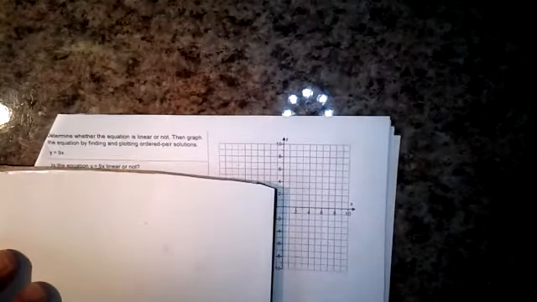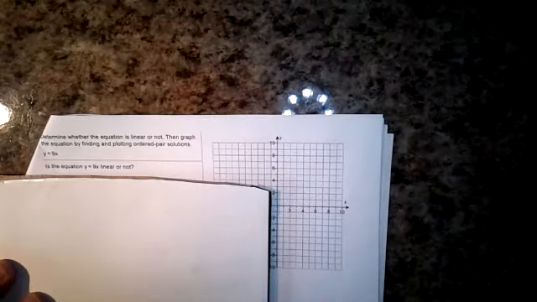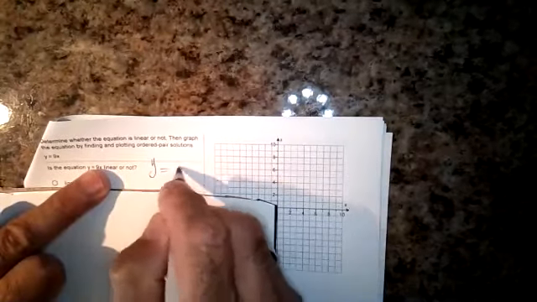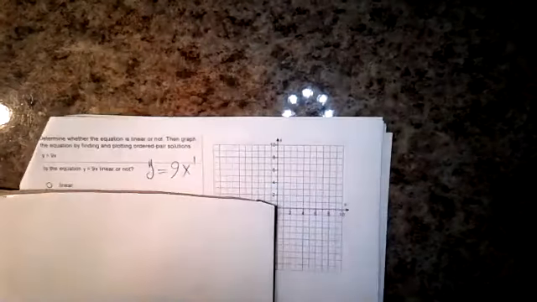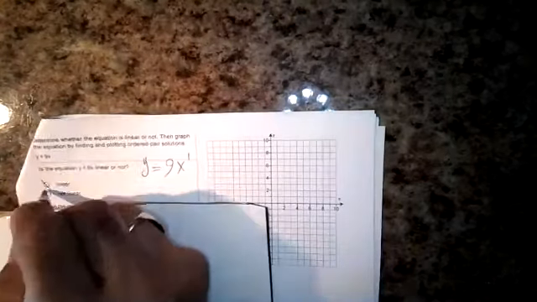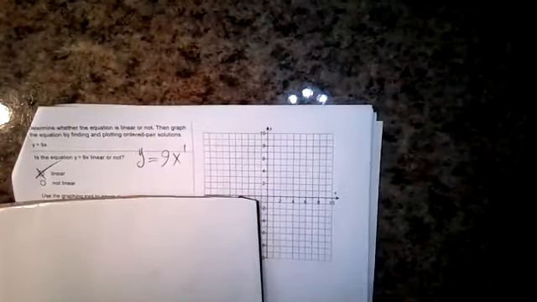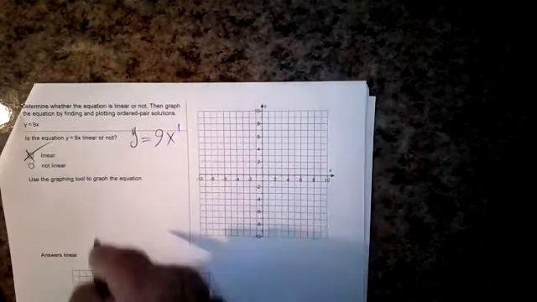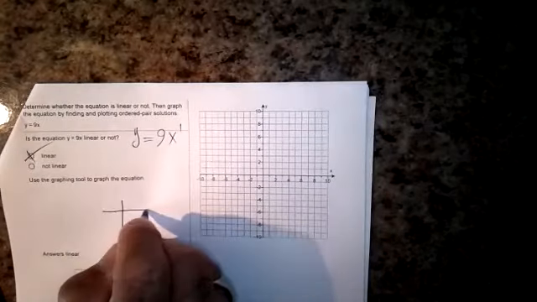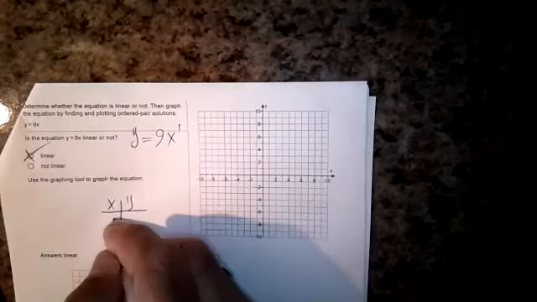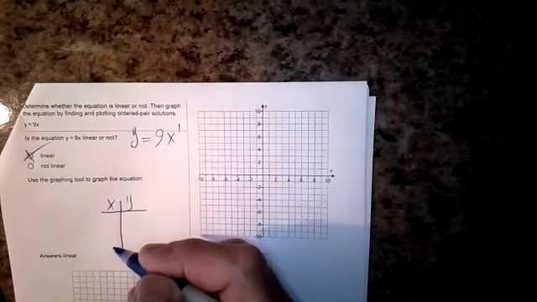They're asking you, is y equals 9x a linear equation or not? Remember, the power of x is 1. Yes, it is linear, because the power of x is 1. And then you could graph it. How do I graph it? If you want to graph a straight line, you need a minimum of 2 points. These are arbitrary points. You could pick any points here, okay?